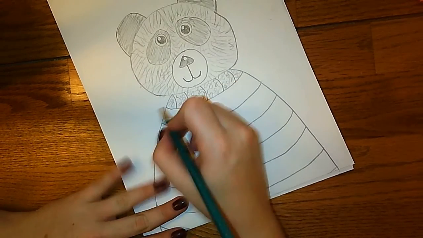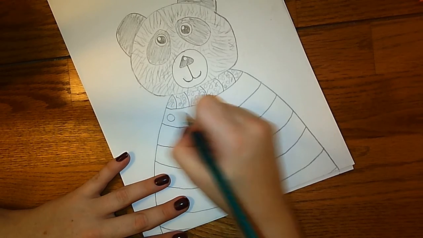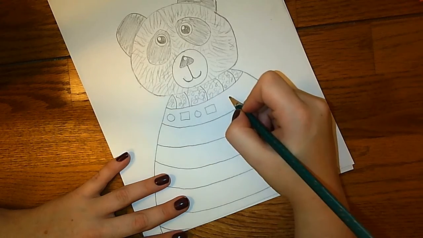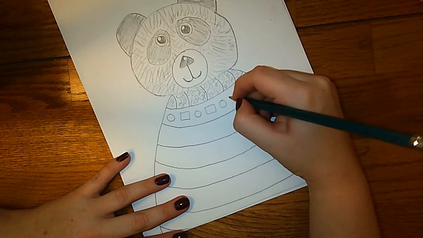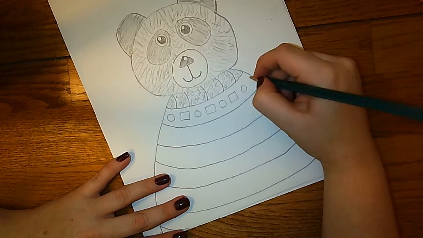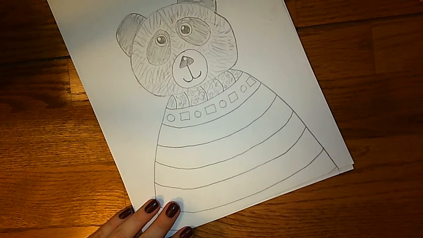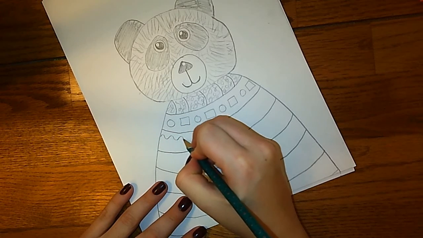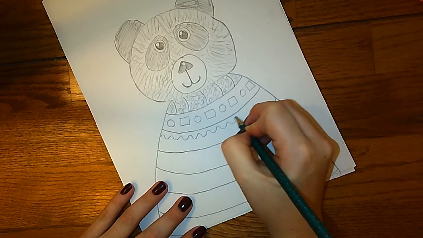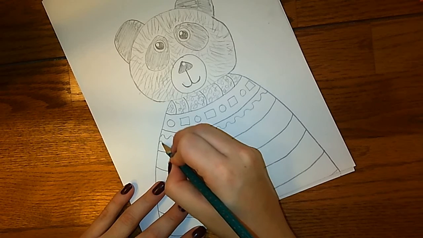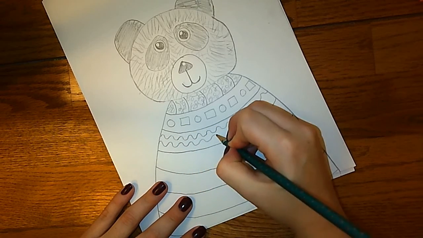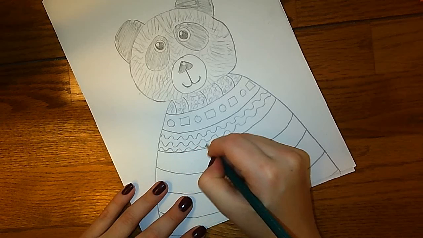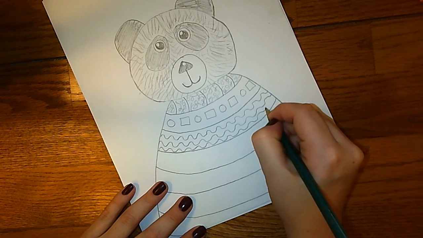So I'm going to start over here, and maybe I'll do circle, square, circle, square. This is called an AB pattern. Circle, square, circle, square. Okay, my next pattern, maybe I'll use some lines. Maybe I'll do some wavy lines. So to make it a pattern, it has to be repetitive. So I repeated my waves. I'll do it one more time.